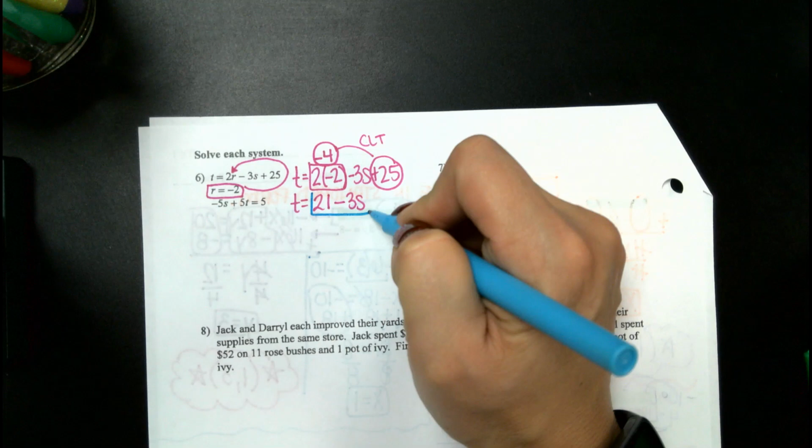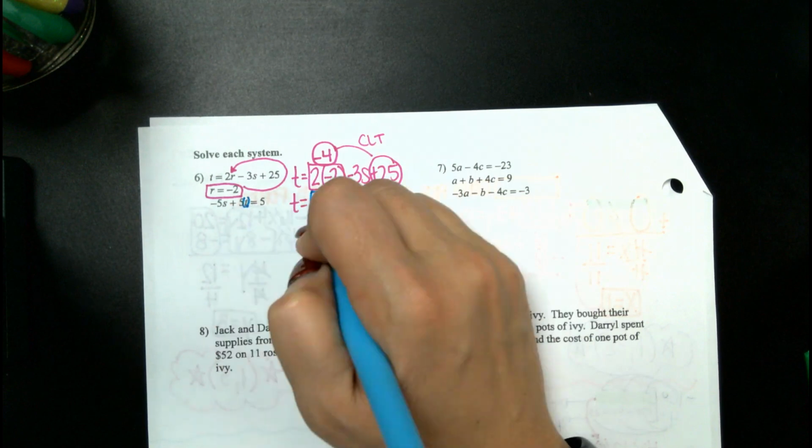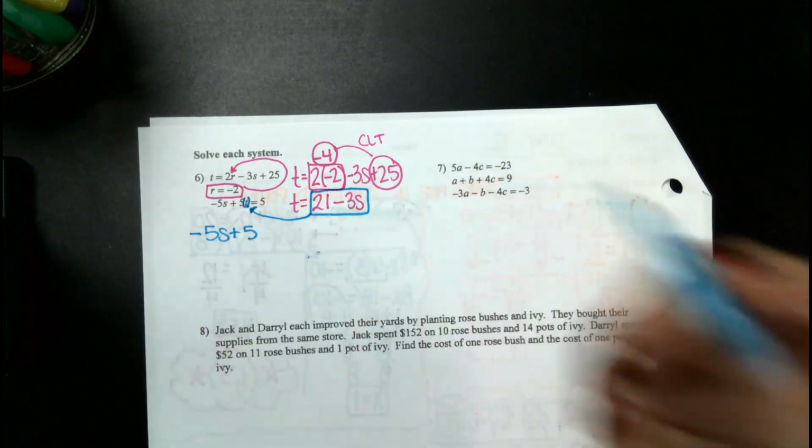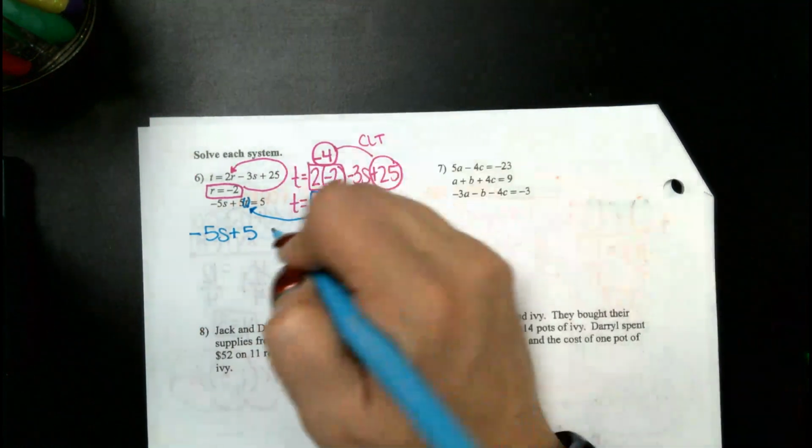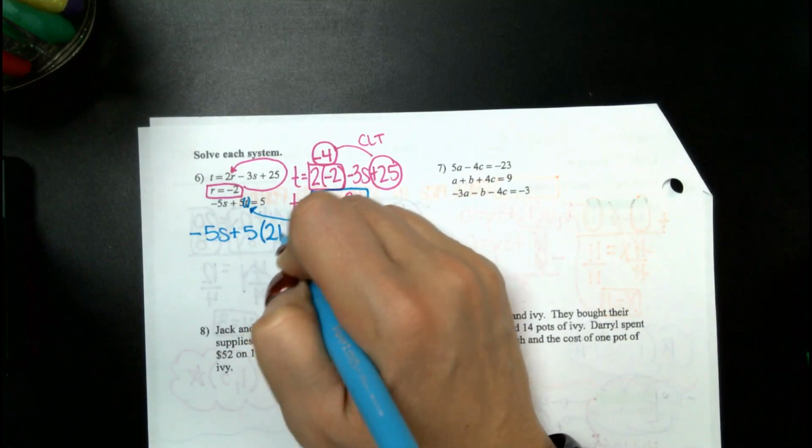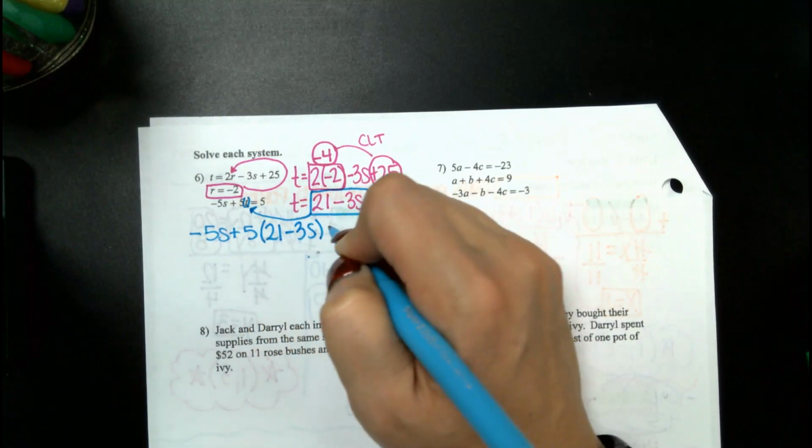So look up at the board, we can replace this T with this substitution. Again, we're going to substitute that in. We'd have negative 5S plus 5, and then instead of putting the letter T, you put that 21 minus 3S.